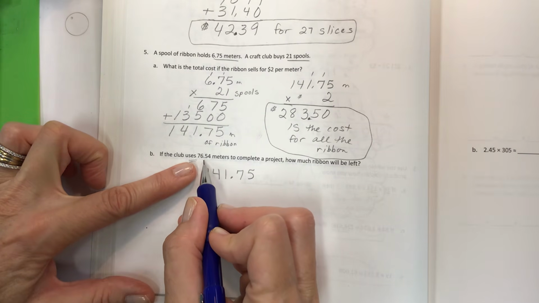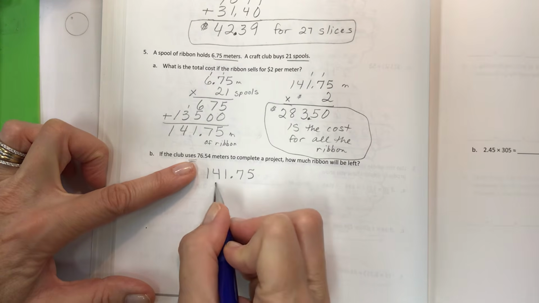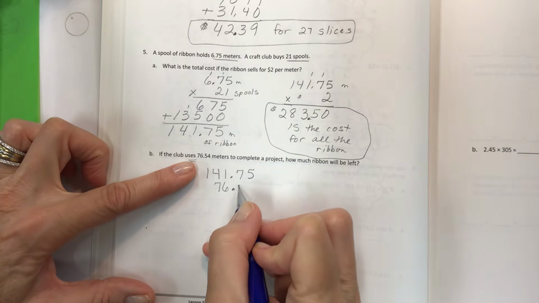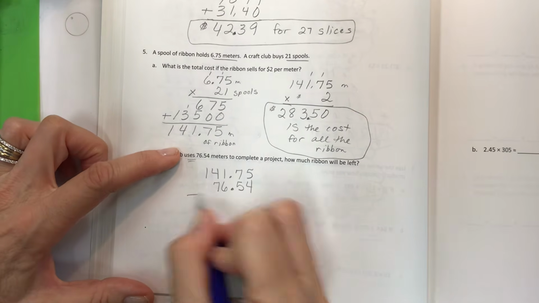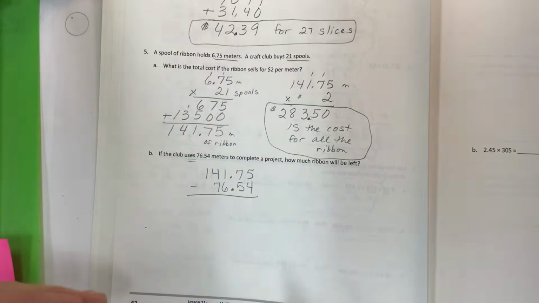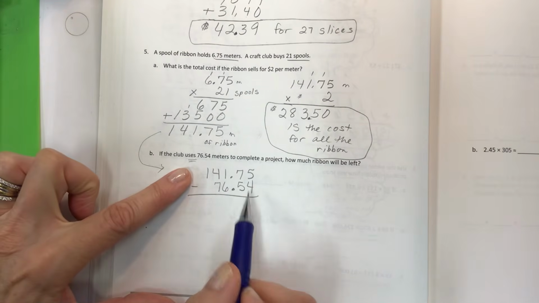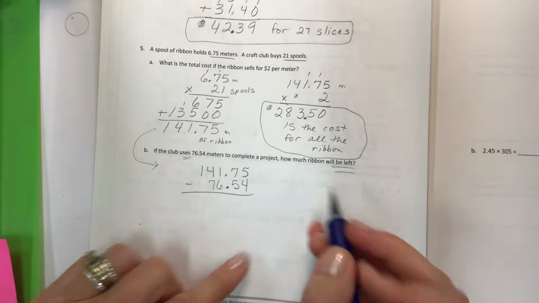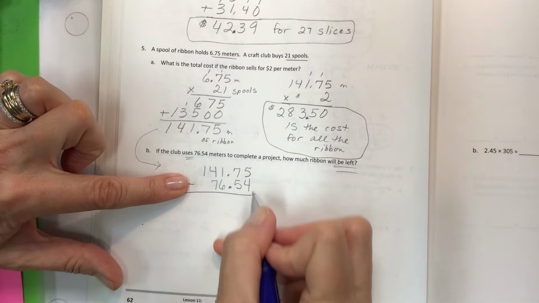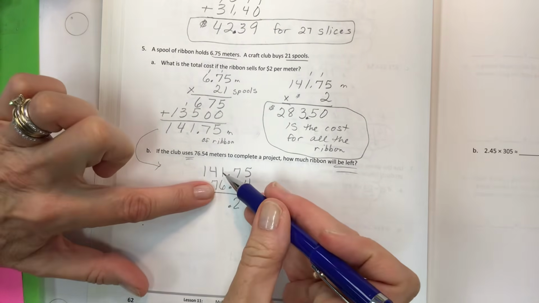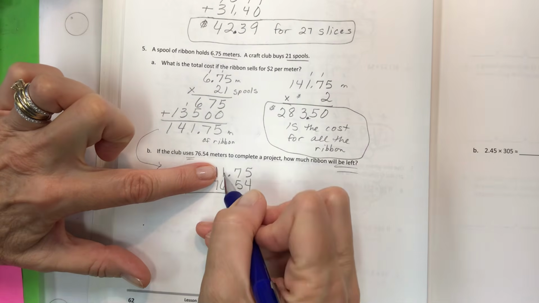They're using it, and what do you do when you subtract? You have to line up your decimals. Be very careful. We're not multiplying here, we're subtracting. So you take your total amount of ribbon and you take what they used to find out what's left. Simple subtraction here. 5 minus 4 is 1, 7 minus 5 is 2. No regrouping necessary until you get to the ones place.